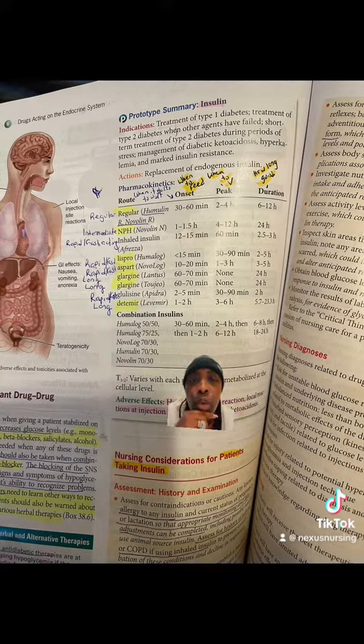Look at peak. When you see them asking you, when would be the most dangerous time? When would you assess them further? When's the most critical time? What they're really asking you about that insulin is, what's the peak? When do we expect the peak of that insulin? Because that's when we expect their blood sugar to be the lowest.